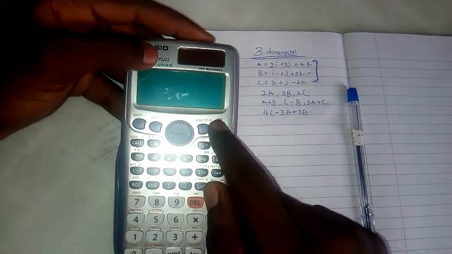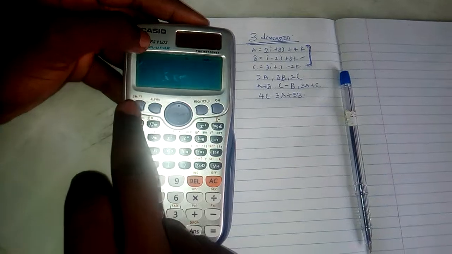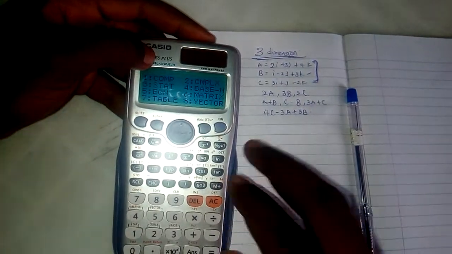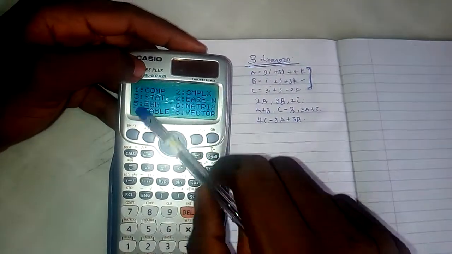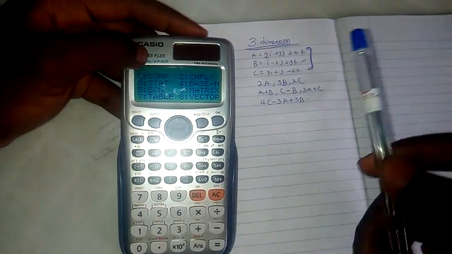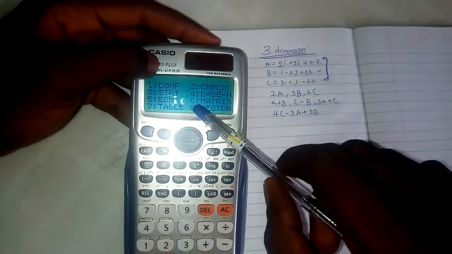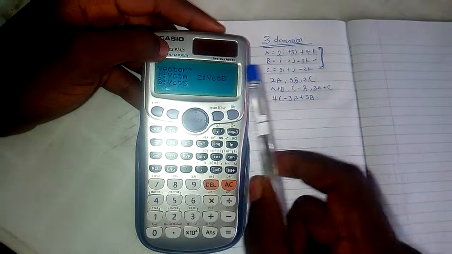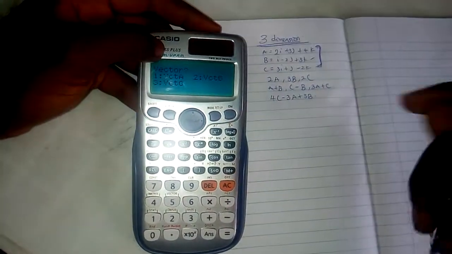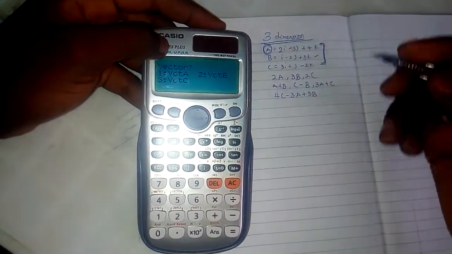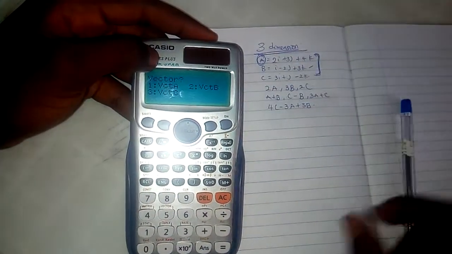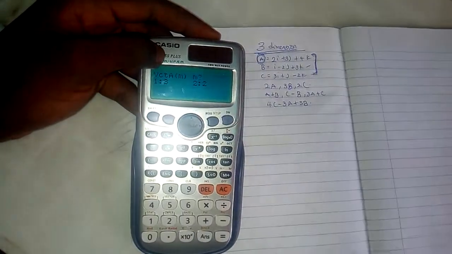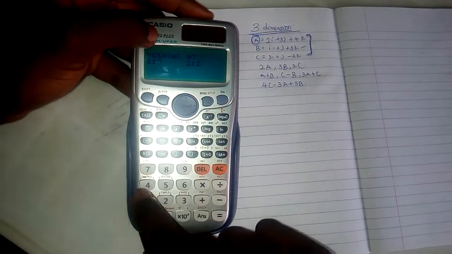Now, if I want to go to vector mode, I'll say shift, mode. The mode on this calculator where I can perform operations on vectors is this one over here, so it's 8. I'll click on 8. It's going to ask me to set one of my vectors, which is vector A. I want to program this vector A on this calculator, so I'll click on 1. How many dimensions is it? It is 3 dimensions, i, j, and k. So I'll say 3. Sorry, 1 rather.